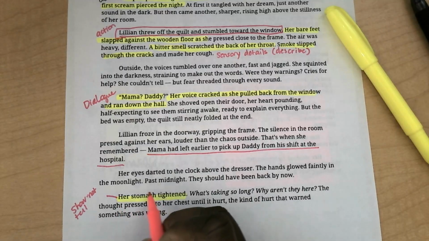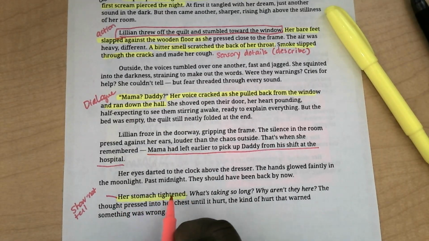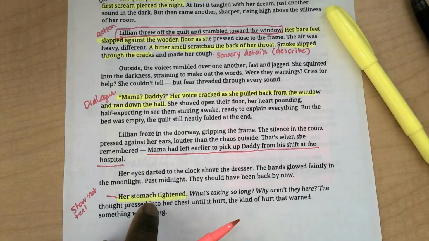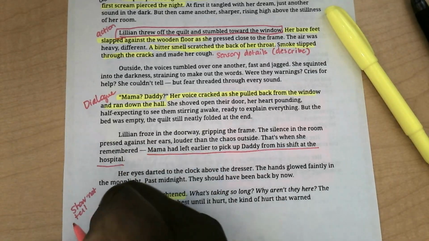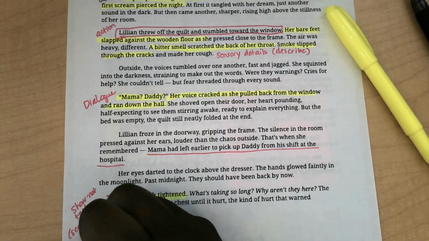So instead of a writer announcing she was scared, it's showing, well, what is the body doing of the character? What are the eyes doing? What are their thoughts? Well, when we get scared, we get a knot in our stomach, right? Or a lump in our throat, right? And so here I chose her stomach getting tight, and that's a sensory detail that I wanted to add there.